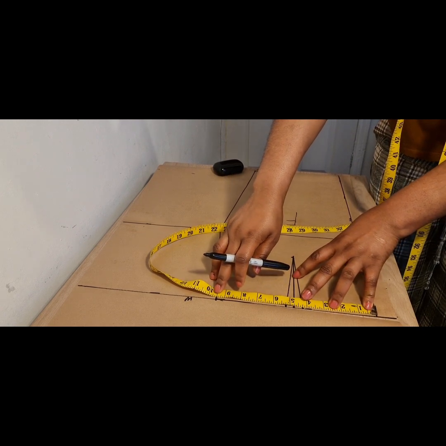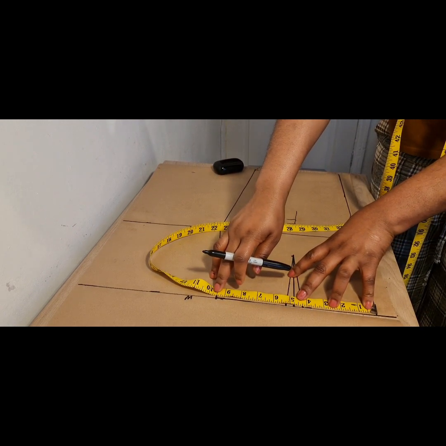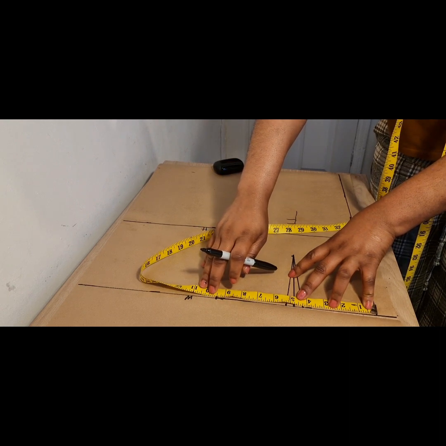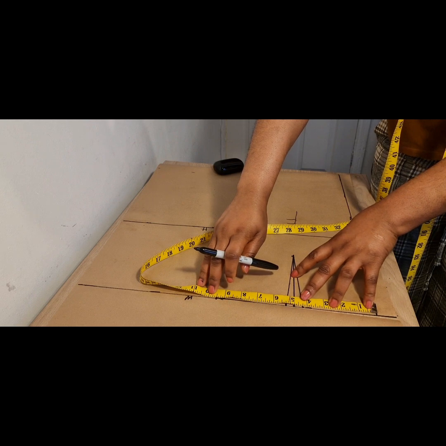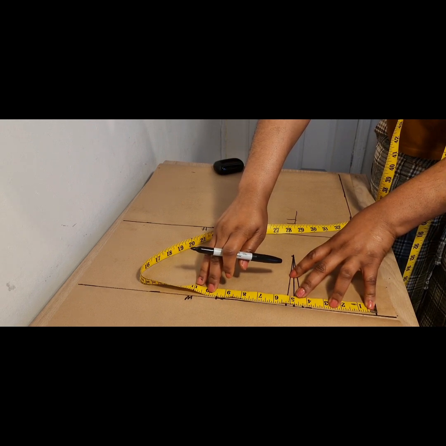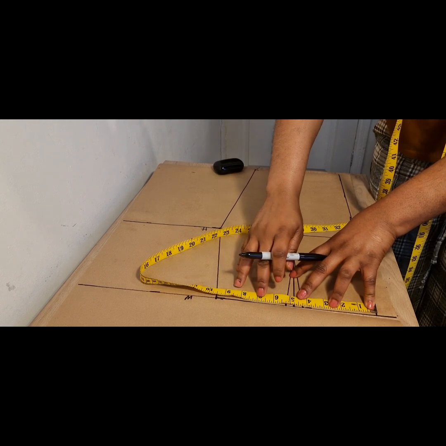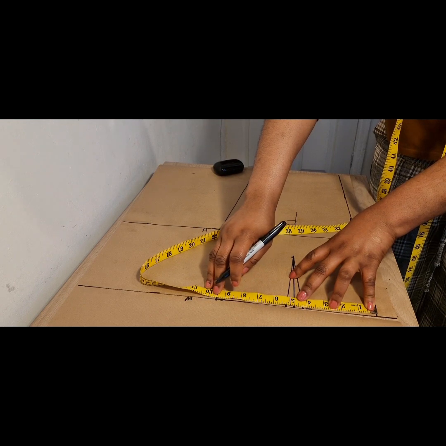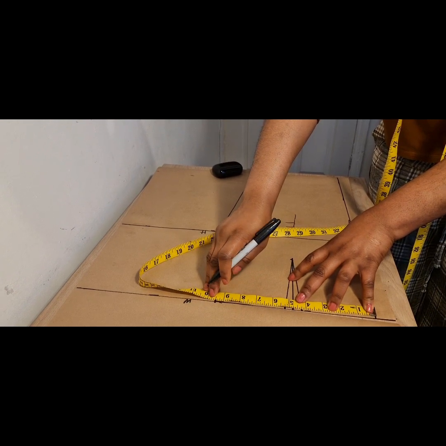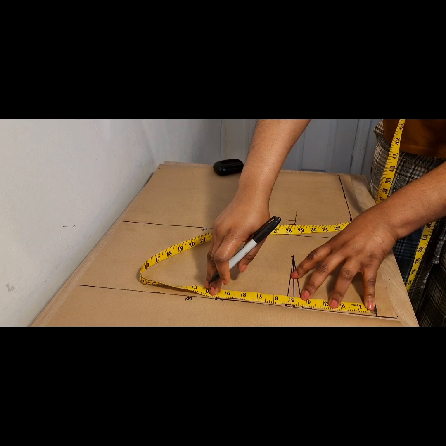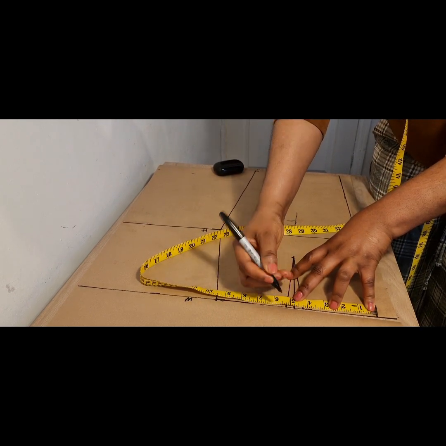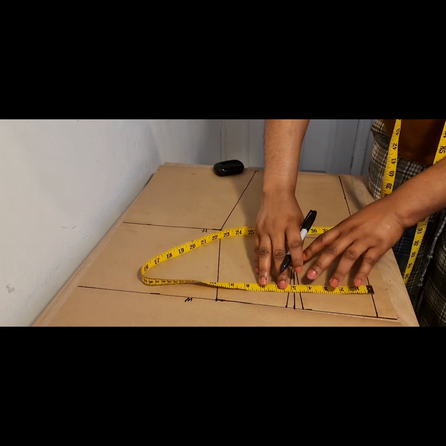And our dart allowance is 1 inch. And remember, we had 8.5 inches as our waist circumference plus 1 inch dart allowance, which is 9.5. So we'll come to the middle of our skirt. 9.5 divided by 2 is 4.75. So we'll mark 4.75, which is our dart line.